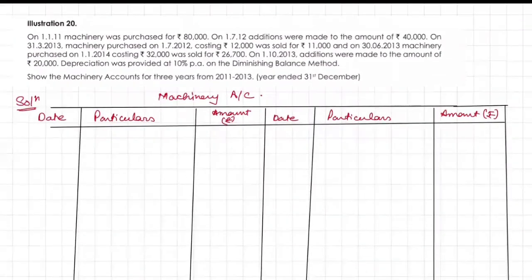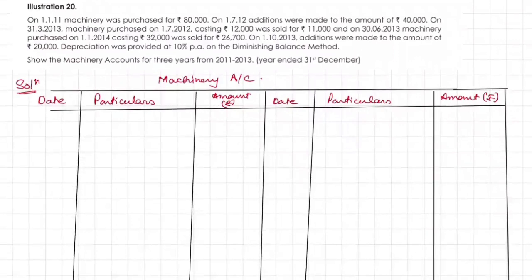So what was the first date? On 1st of Jan 2011, correct? So on 1st of Jan 2011, a machinery was purchased. Correct. And when machinery is purchased, how will it be shown in the machinery account? To bank account. Correct. What is the amount? 80,000. Correct. Now we need to find out, has anything else happened in this year? Now see, the next date only starts in the next year. So nothing has happened.